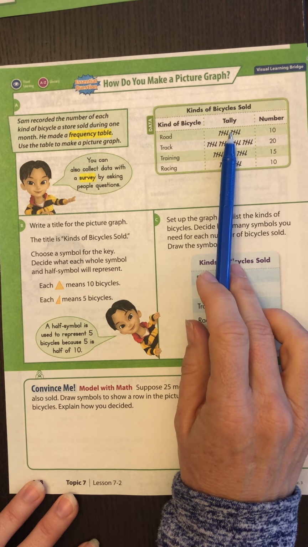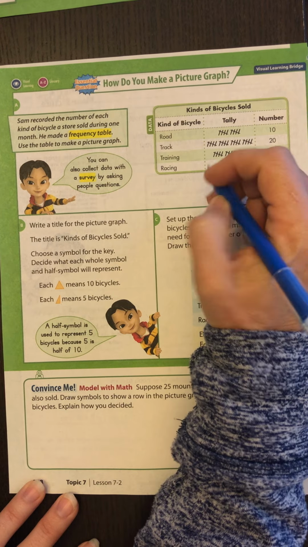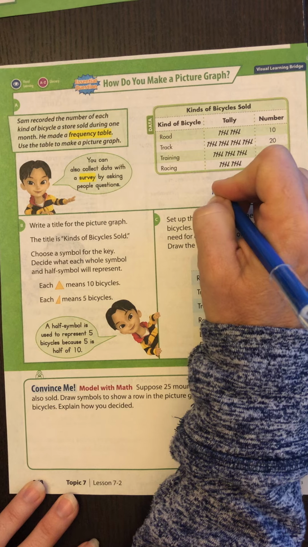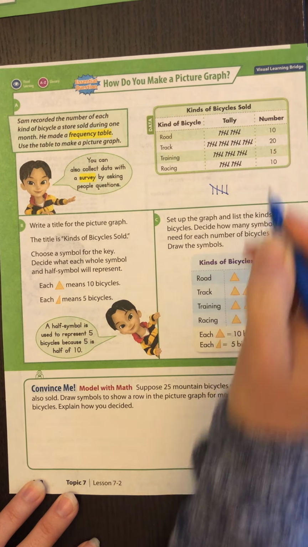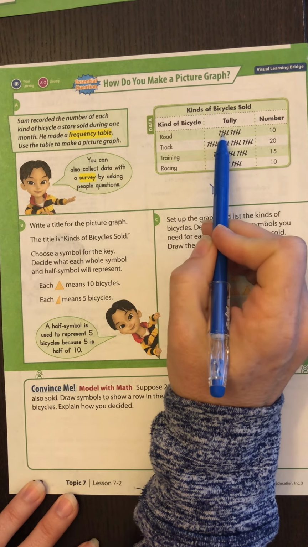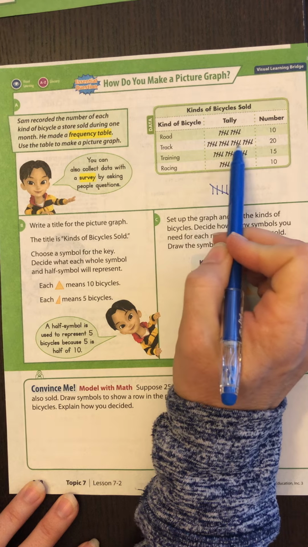It records the data, and we use tally marks. We do 1, 2, 3, 4, and when we get to 5, we cross it and make a bundle. So that's what each of these represents as 5. We count by 5s, 5, 10, that's what we see here, 5, 10, 15, 20.